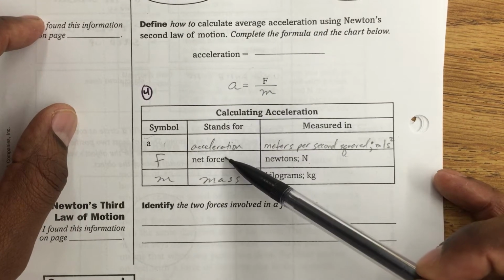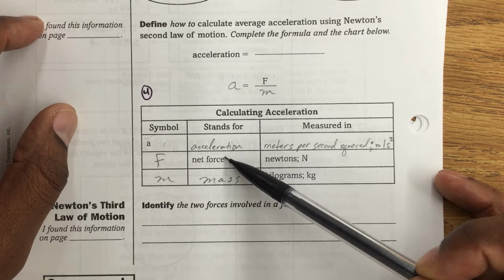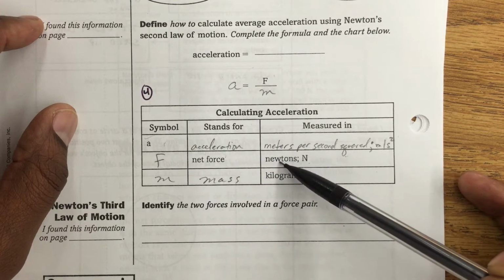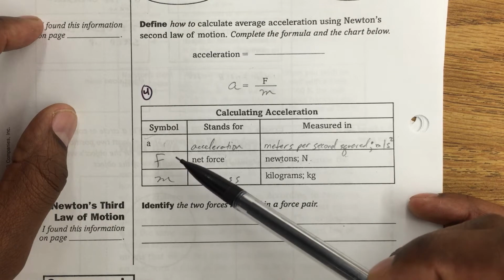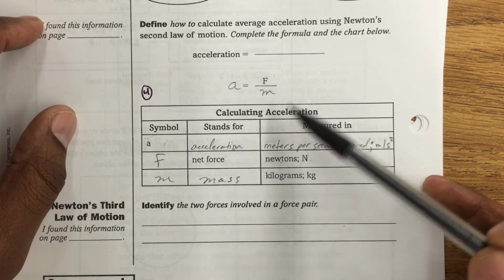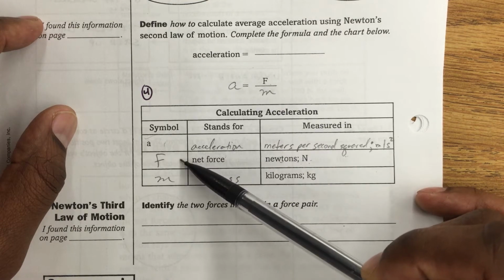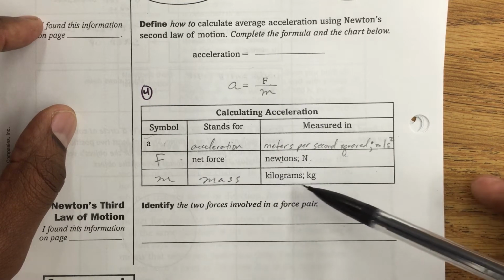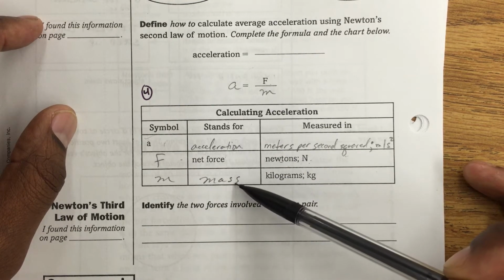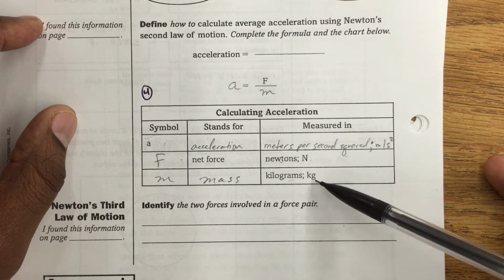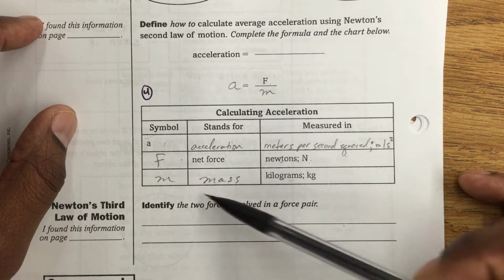Over here, net force is measured in newtons. The symbol for that is N. Some of you put N over here, but in this equation, the symbol for net force is F, so that goes there. Kilograms it gives you here. We know that mass is measured in kilograms, and the symbol for that in this equation is M.